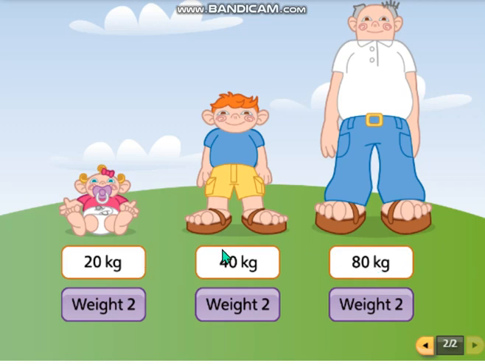Instead of multiplying it by 4, we can just double 40. So double of 20 is 40, double of 40 is 80. That means daddy's weight here, we just doubled the 20 kilograms twice, to multiply it by 4.